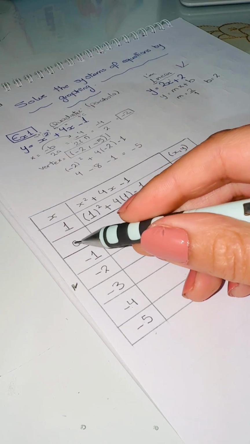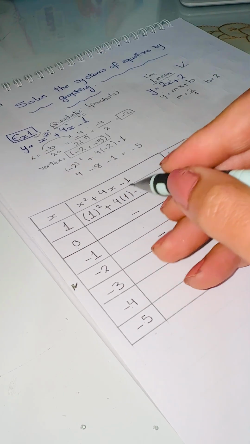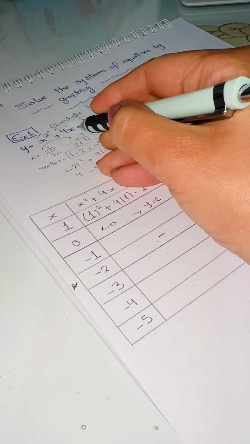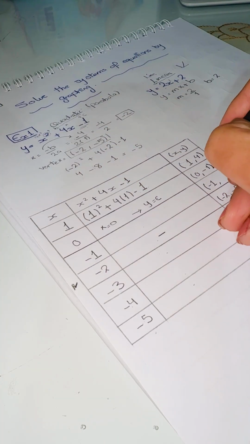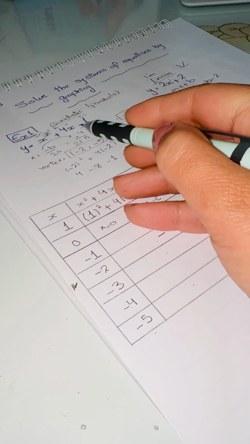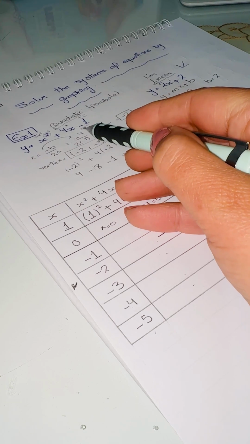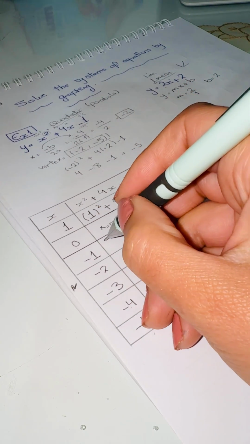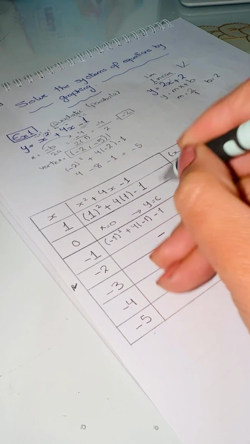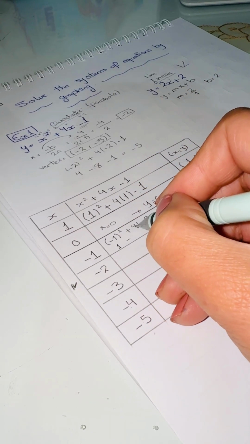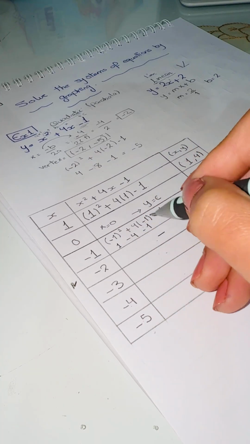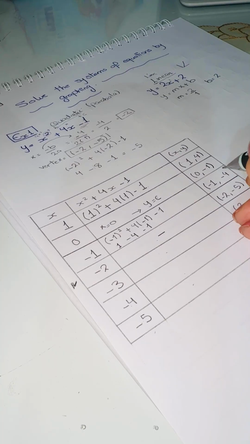I told you before, if x equals 0, don't substitute. Always remember, if x equals 0, y equals c. Where is c? Negative 1, without substituting. This is a rule. If x equals 0, because this will go and this will go, what will I have at the end? Negative 1. Here, negative 1 squared plus 4 times negative 1 minus 1. Negative 1 squared equals 1. 4 times negative 1, negative 4, minus 1. 1 minus 4, negative 3. Negative 3, negative 1, negative 4.